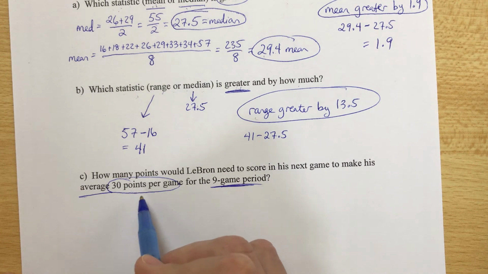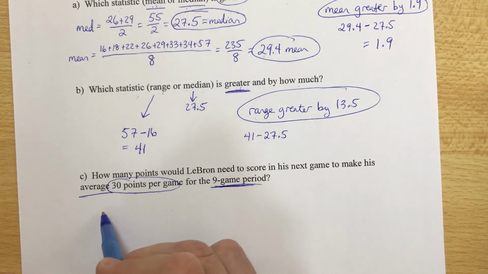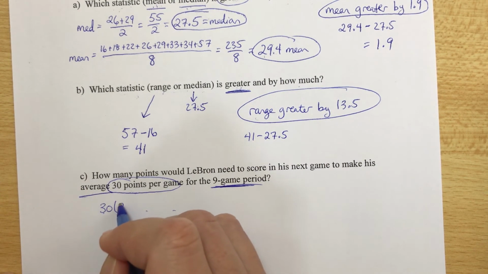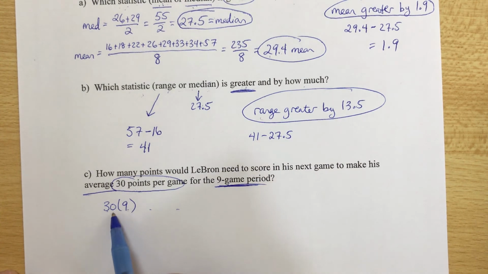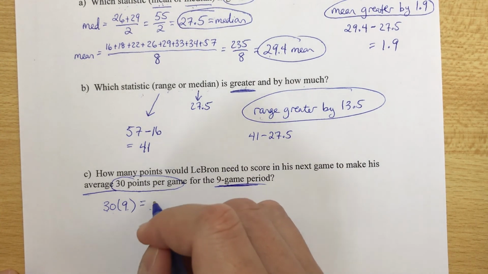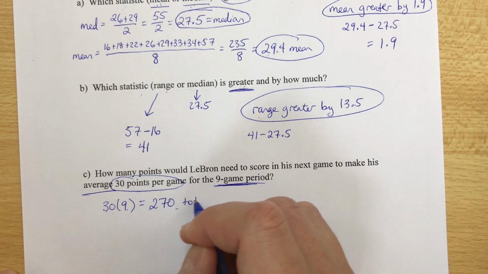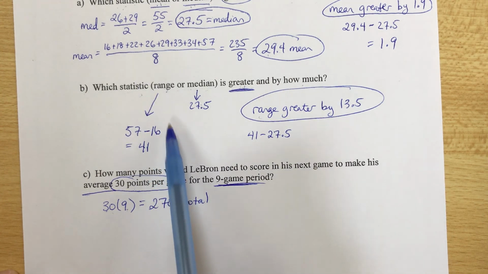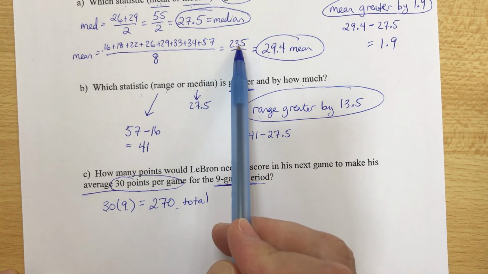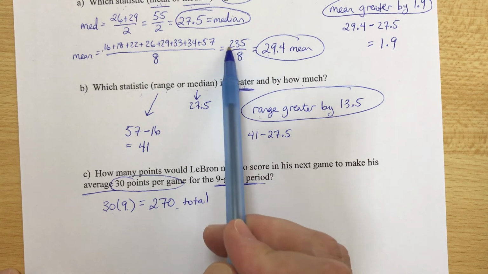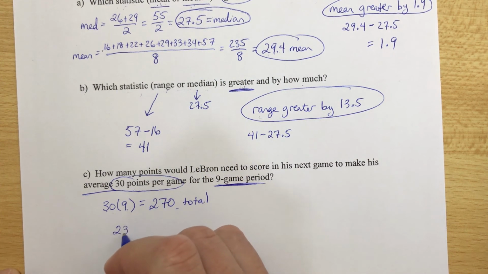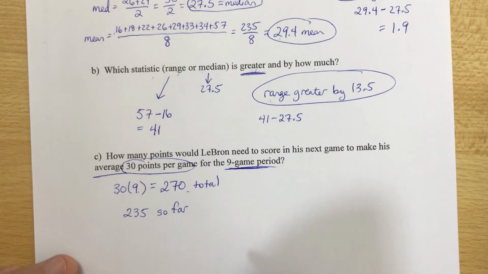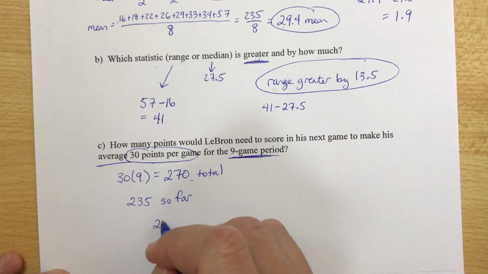If he wants an average of 30 for 9 games, that's like getting 30, 30, 30, 30 9 times. Now, without writing it down, an easy way to calculate it is 9 games, 30 points a game. Just multiply. So his total needs to be 270. We don't need to go through and add up all the games again because we've already done that for the first 8 games. We already know his total so far is 235. So he's scored 235 points so far, but he's going to play one more game. How much does he need to score?